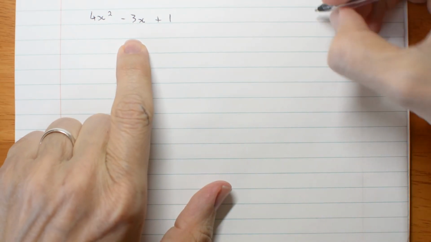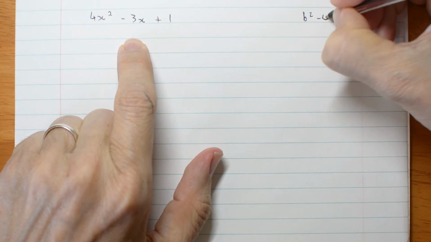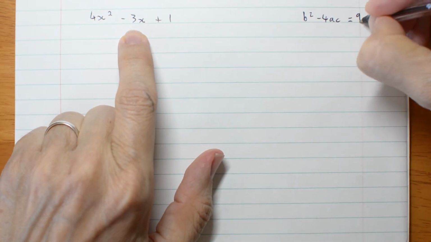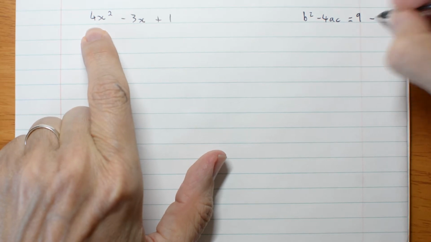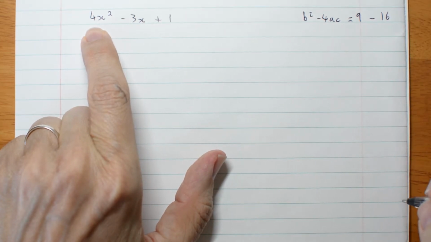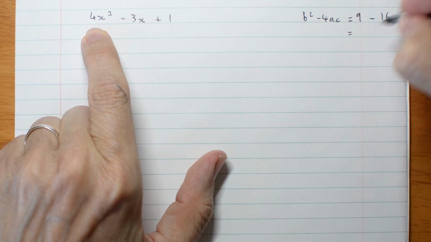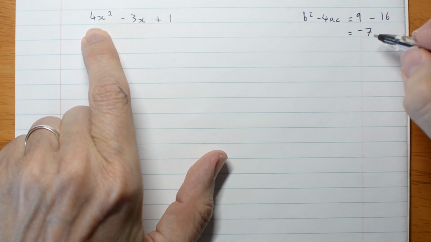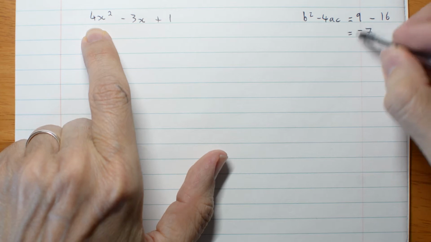Now, what happens if the discriminant is negative? Let's try it. What's my discriminant? B squared minus 4ac is 9 minus 16. Well, that is negative 7.